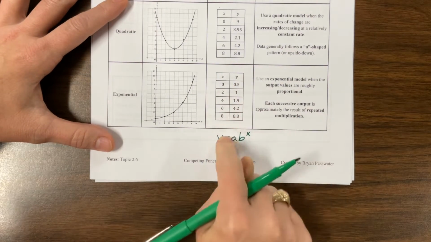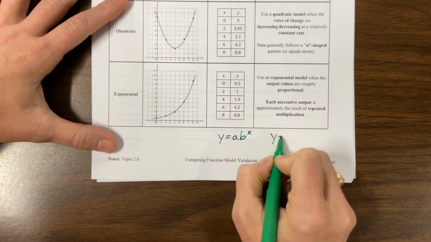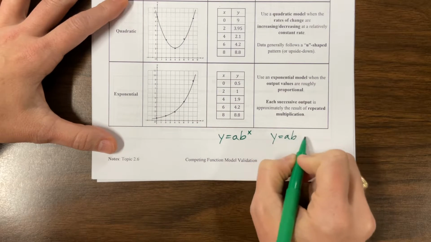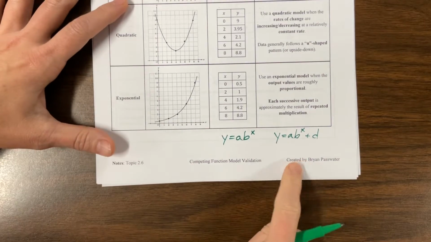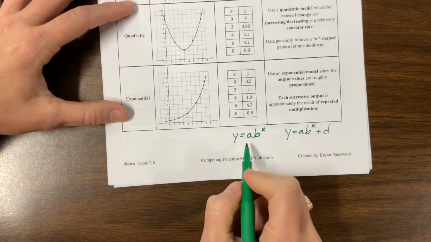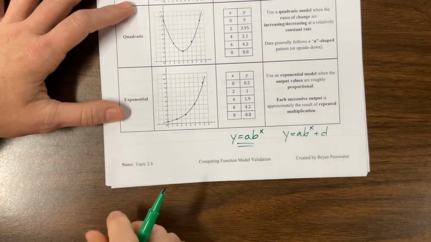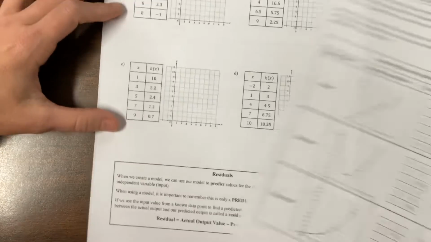If we find that the rate of change is proportional, then it might match the form y equals a times b to the x plus something, so we might have shifted things up. But the calculator regression lives in that world.